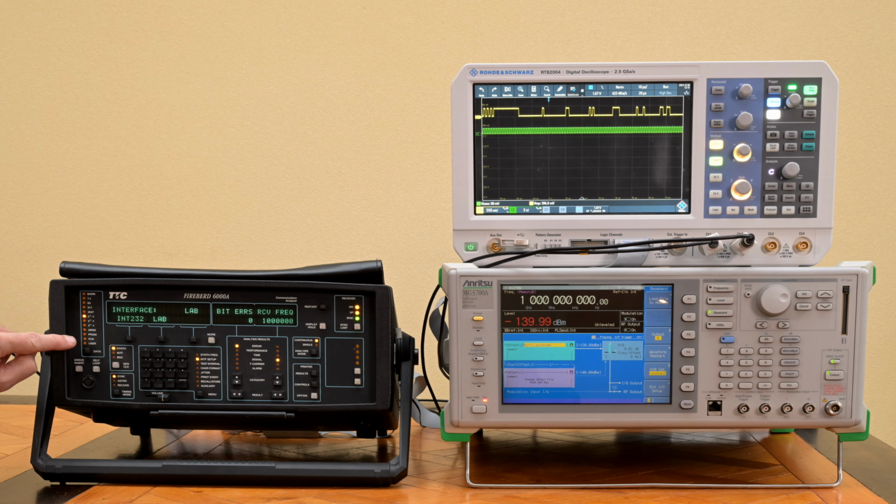I can set a variety of different bit patterns that are being sent here, and I'll do an MP15 type of thing. So that's 2 to the power of 15 minus 1 bits cycle before it gets back. Earlier tests I've been doing with MP9, so that's 2 to the power of 9 minus 1, so that's 512 minus 1 is 511.